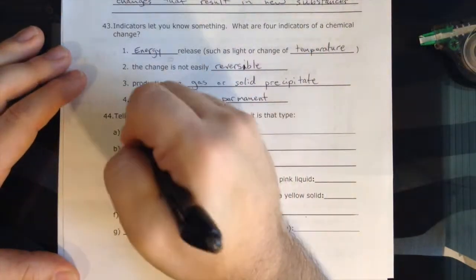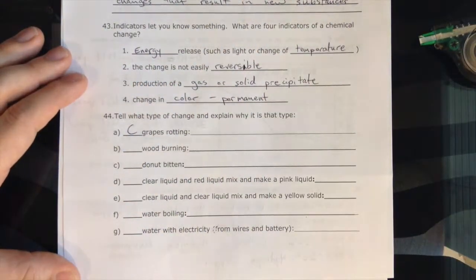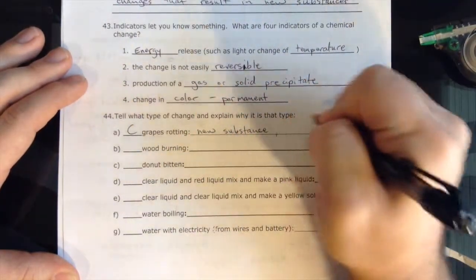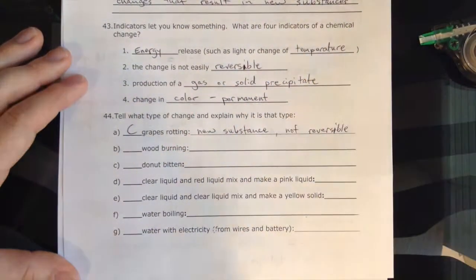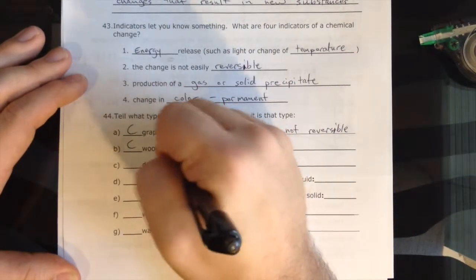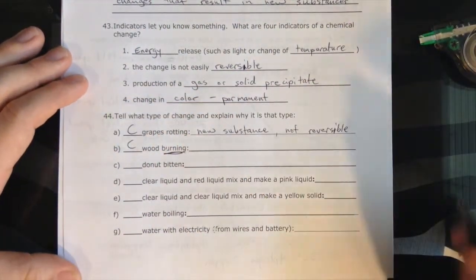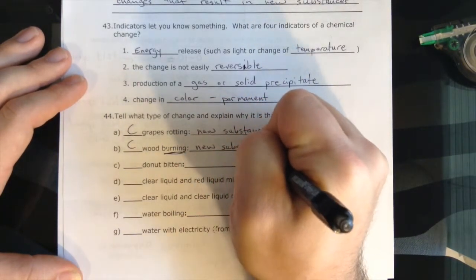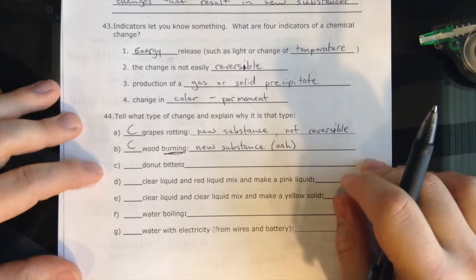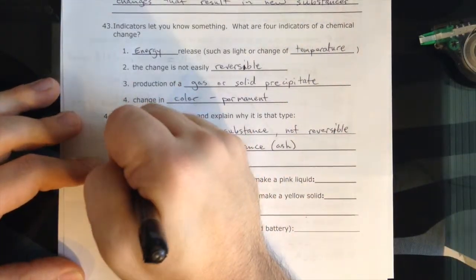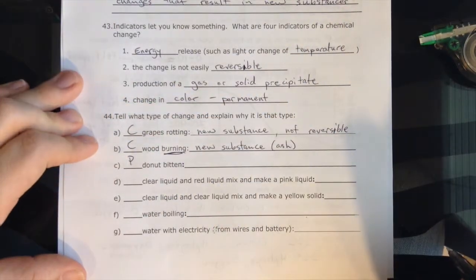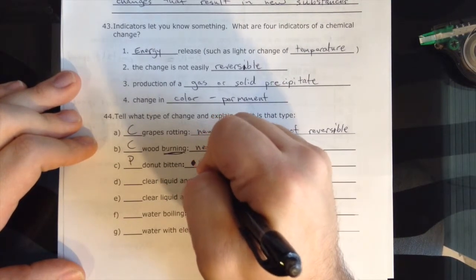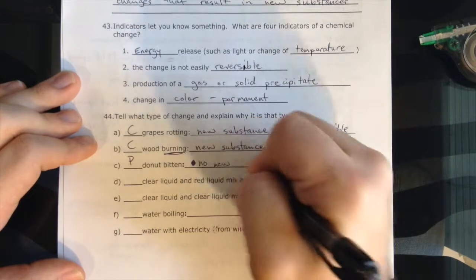So grapes rotting, that's a chemical change because a new substance is formed. It's not reversible. Wood burning, we have new substance. That substance is ash. A donut bitten, that is a physical change. It's still a donut. There's no new substances.